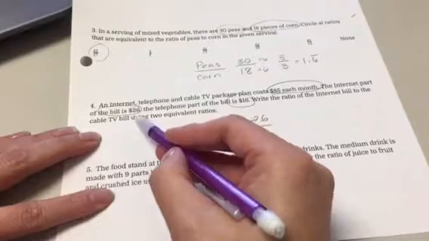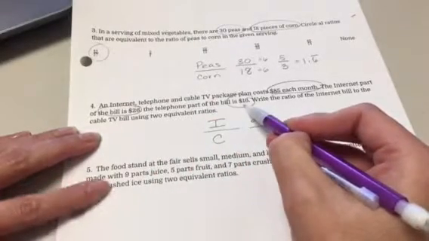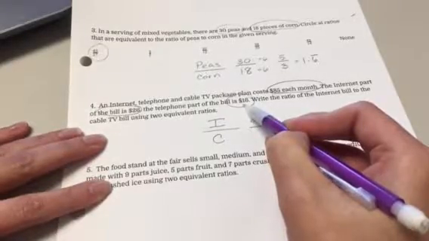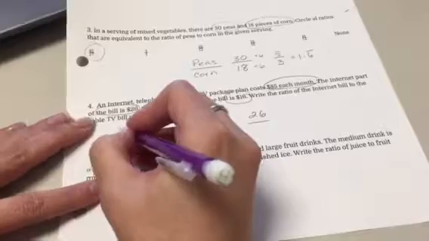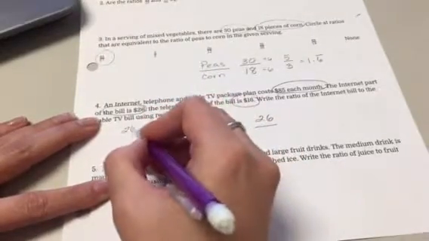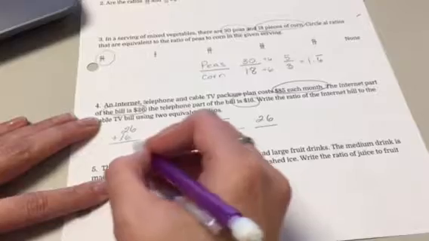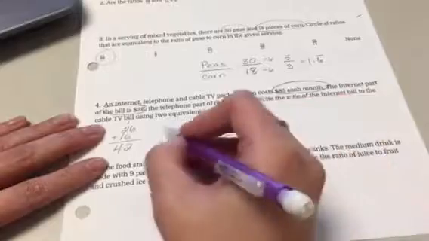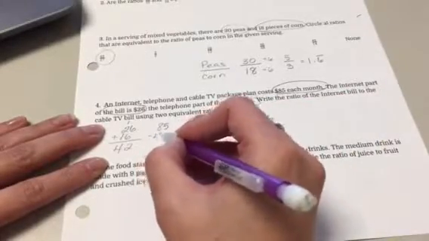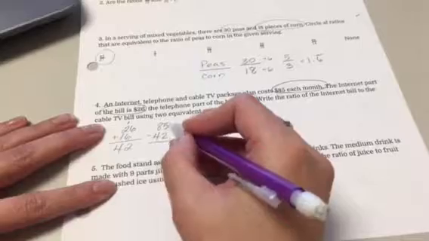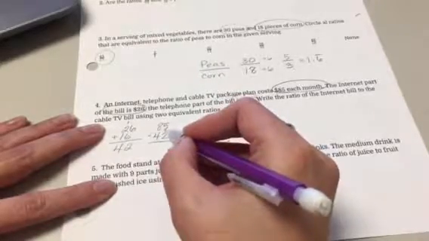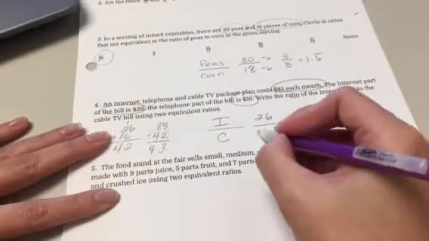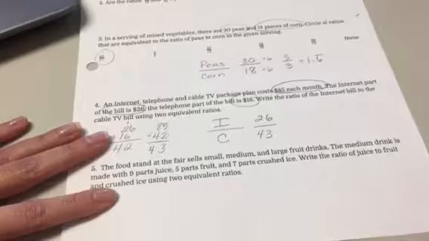So the internet part is 26, the phone is 16. Well, they didn't give me the cable, so in order to find that out, I'm going to have to add these two together. 26 plus 16, that's what I know. That's $42. So what's left out of the 85 is going to be the cable part. So I'd have to subtract those two from the 85. So that tells me that $43 is what they have to pay for cable.